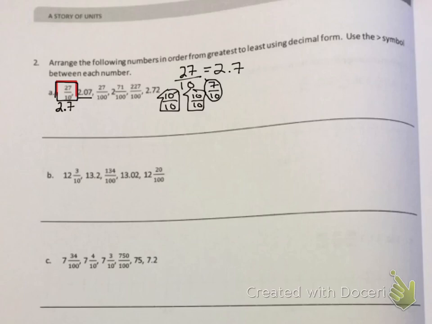That's already a decimal. Our next is 27 hundredths. With 27 hundredths, we just had to change that into a decimal, and that is pretty simple for us. We can just say 0 and 27 hundredths. Perfect. And then 2 and 71 hundredths.